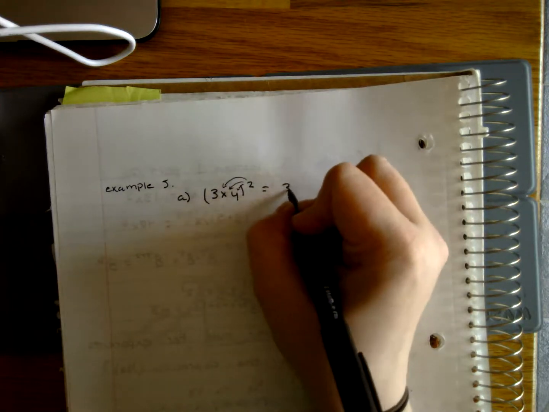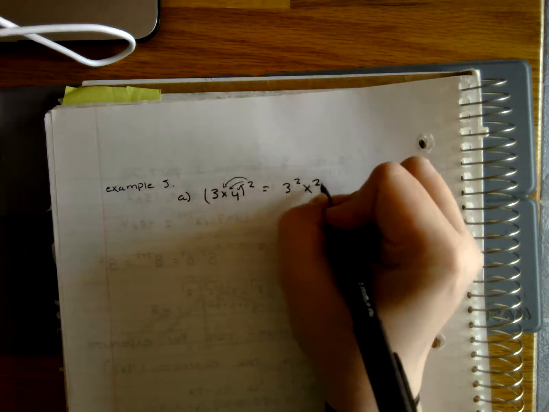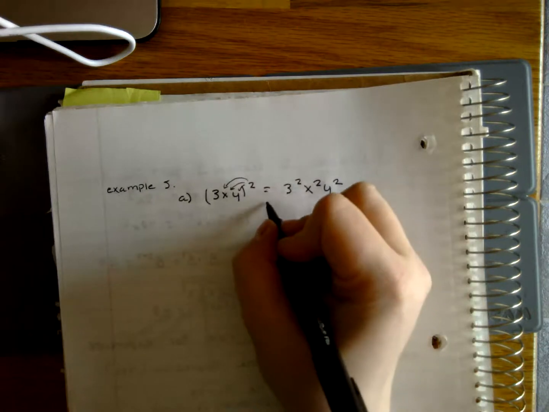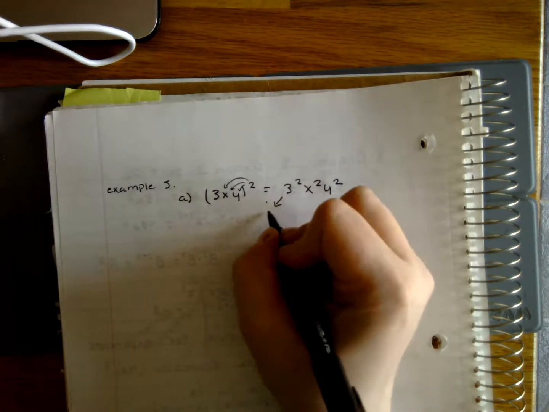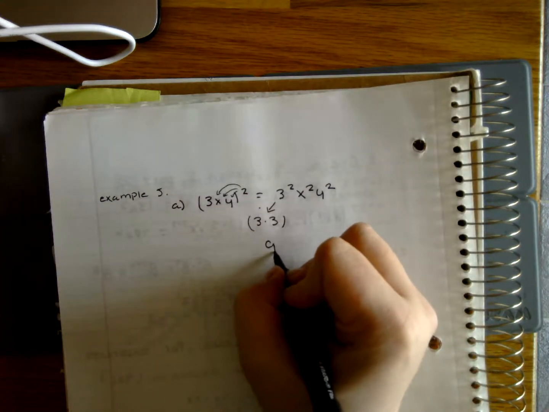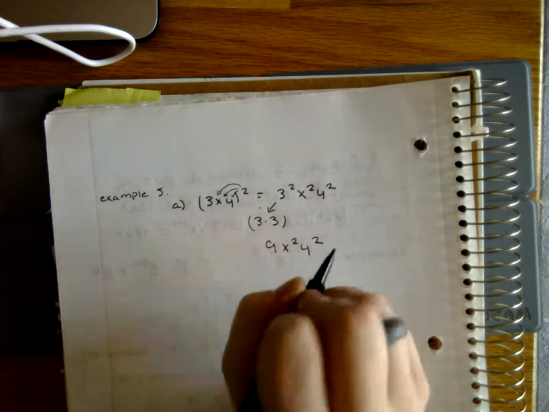So this will become 3 squared x squared y squared. So we know that 3 squared is actually 3 times 3. So when we do that, we're left with 9, and we can bring down the x squared, y squared.